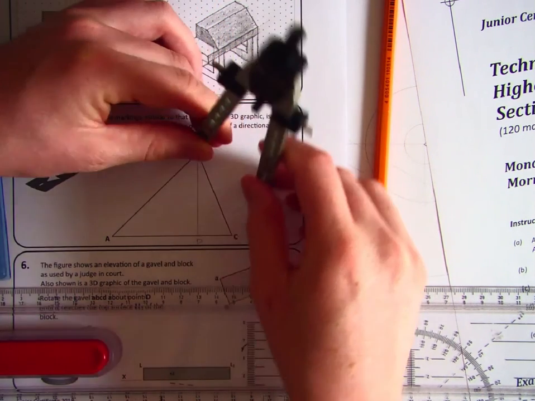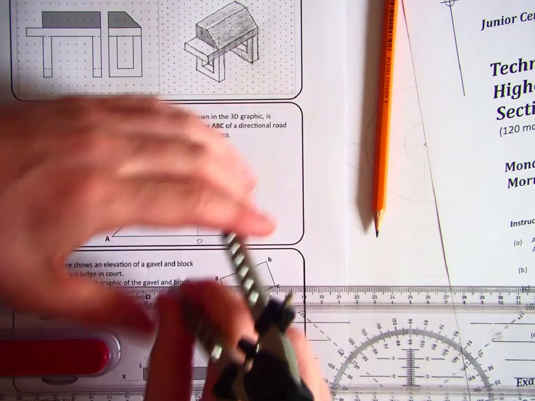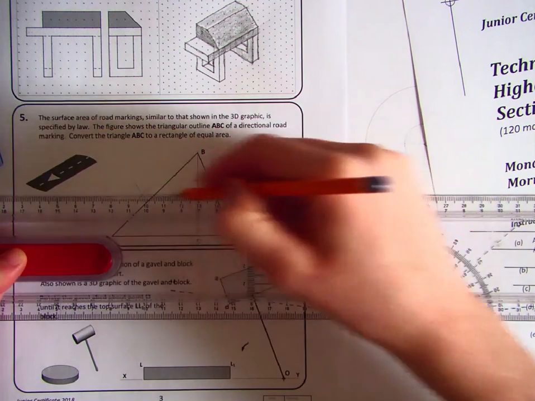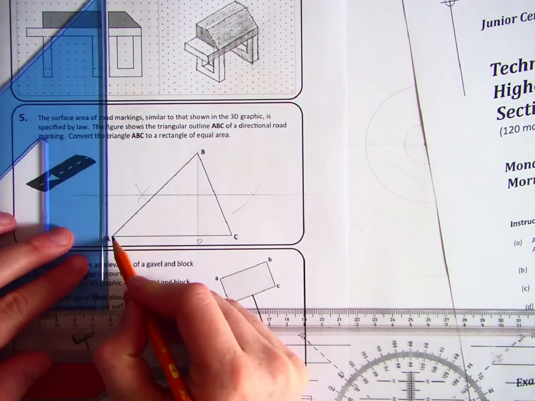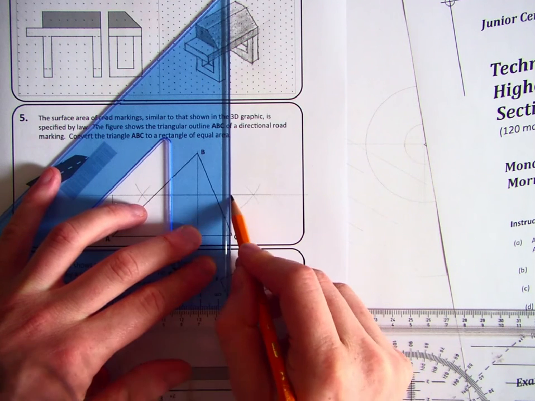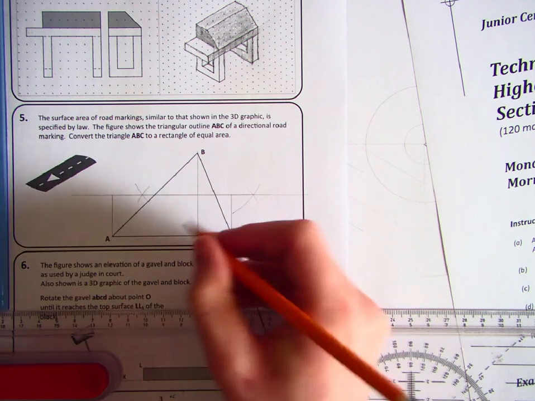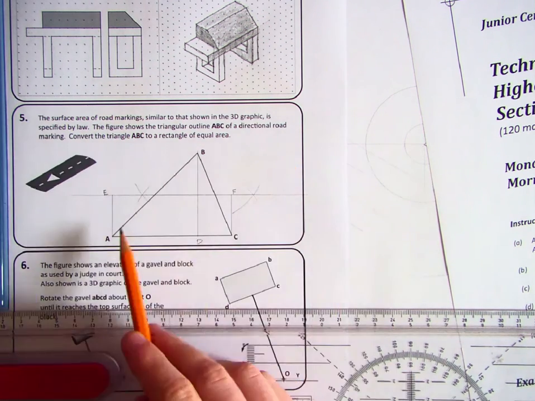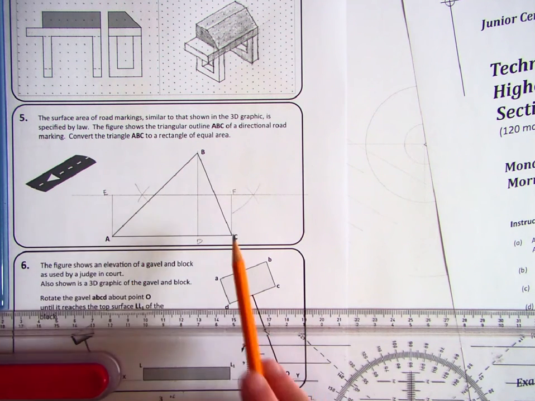I want you to get your compass and swing an arc top and bottom. Now, when we do that, I'm drawing from point A, I'm going to bring a line up. From point C, I'm going to bring a line up. Now this triangle, I'm going to call this ABC. I'm going to call this E, and this F. So the rectangle AEFC is equal in area to the triangle ABC.